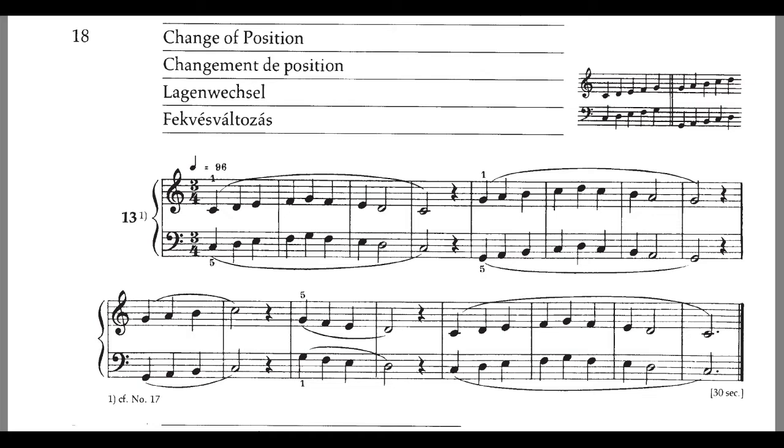Let's actually take a look at the hand positions, because this piece is all about changing hand position. The three questions are going to be really important in this piece. What pitch am I starting on? Where is that pitch in relationship to middle C? And what finger am I starting on? So let's answer those three questions starting at the very beginning of the piece.